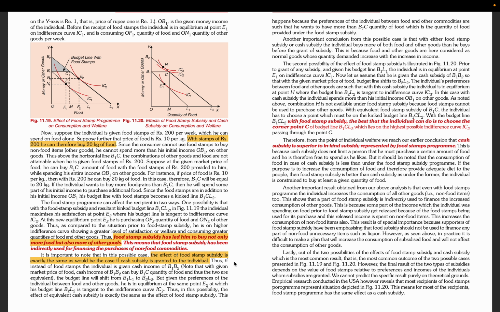Thus, if instead of food stamps the individual is given a cash income of B1 B2 extra, note that with the given market price of food, cash income B1 B2 can buy B1C quantity of food, and thus the two are equivalent. So it's going to buy B1C level of food, right?